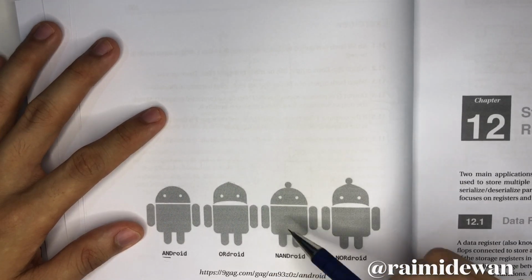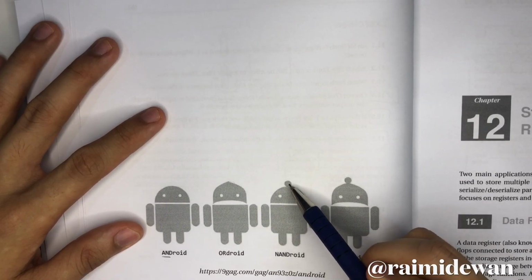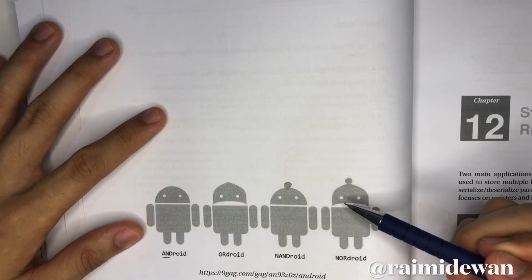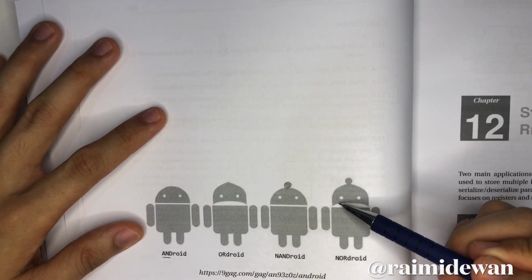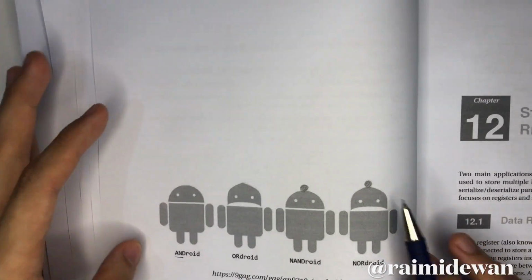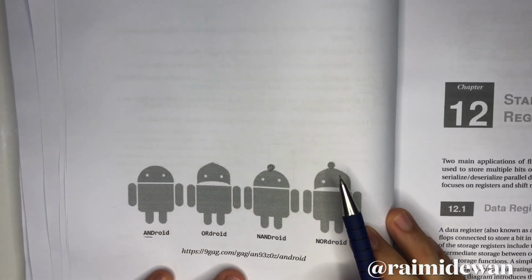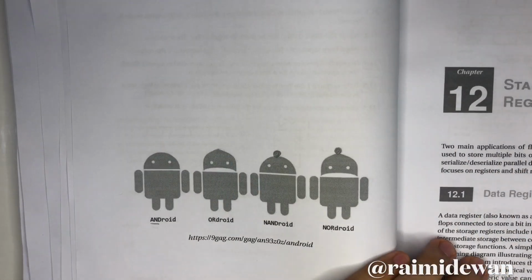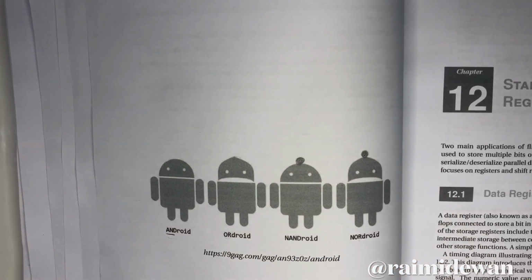For NAND, you have this one, you just put another inverter like a cap, then it becomes NAND. This one is NOR, the OR gate with an inverter. So they represent the gates. With that we finish, and see you in the next lecture.